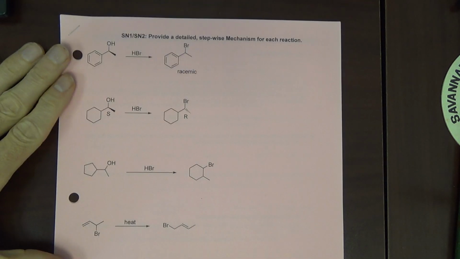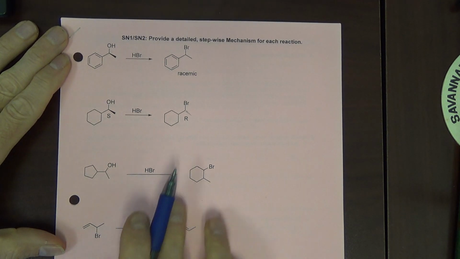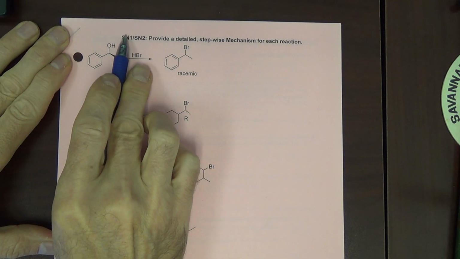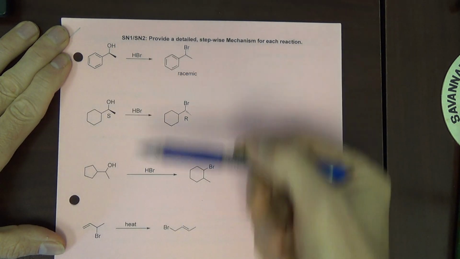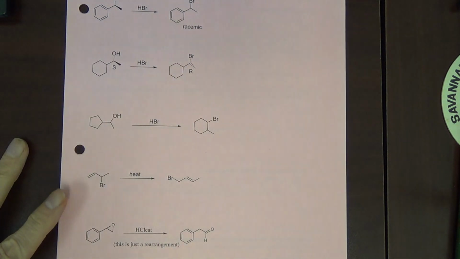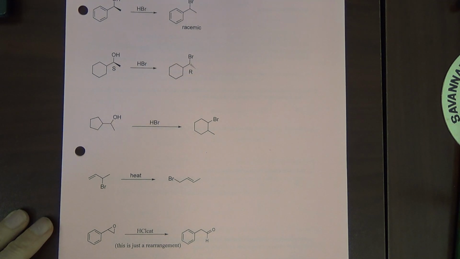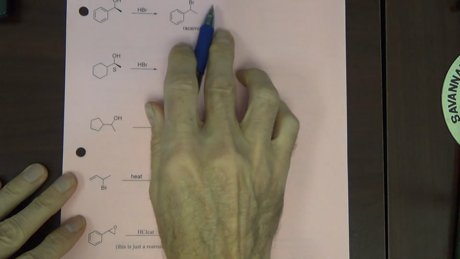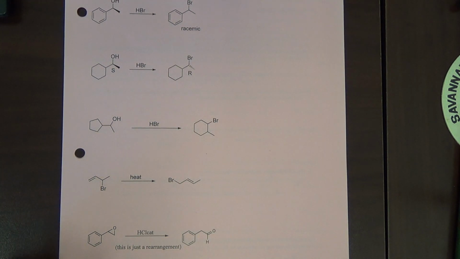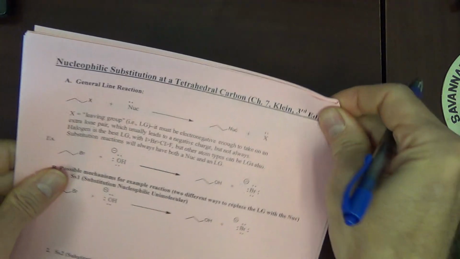Hi guys, in this video we'll begin our look at substitution reactions. This handout here, my copy is pink. We'll be looking at SN1 and SN2, and on the cover page here are some warm-up questions. The types of reactions that we'll be looking at, and for each of these, you should provide a detailed stepwise mechanism. So, let's look at this handout.